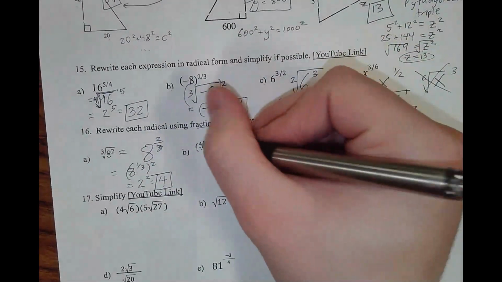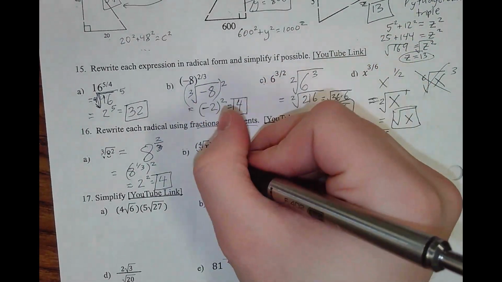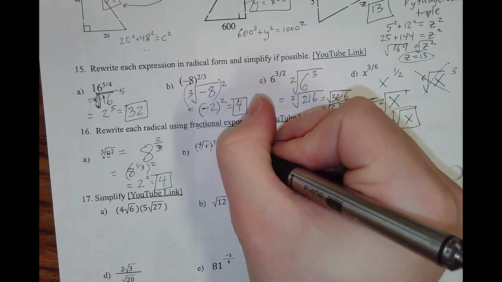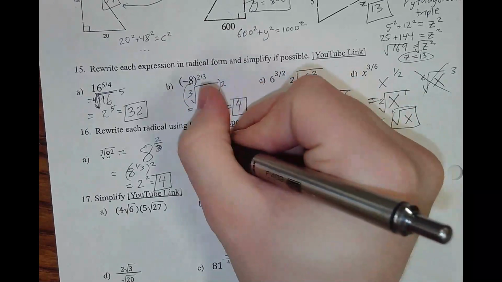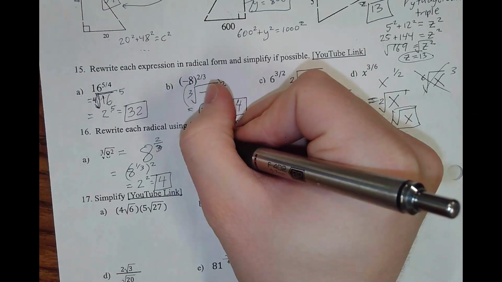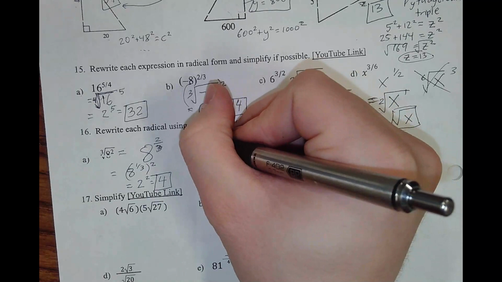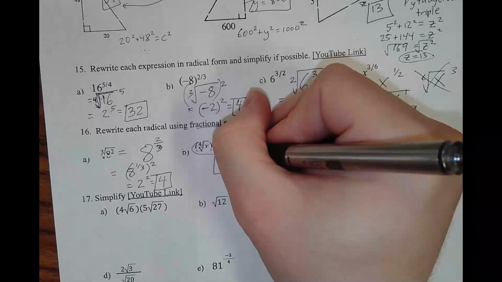Number 16 asks us to rewrite it only. So we have to write this as x to the 7/4. Remembering the 7 goes on top, and the number, which is the 4th root here, needs to go as a 7/4.